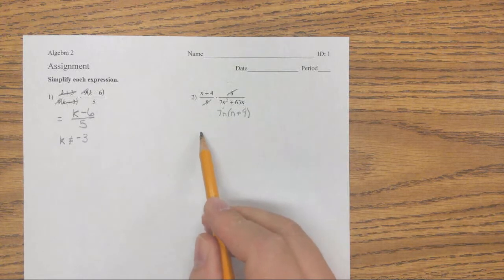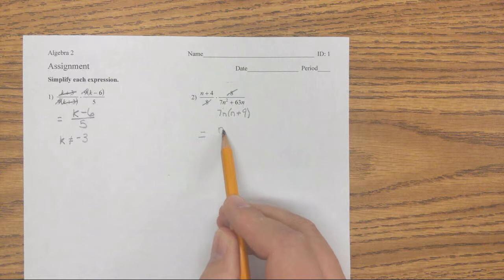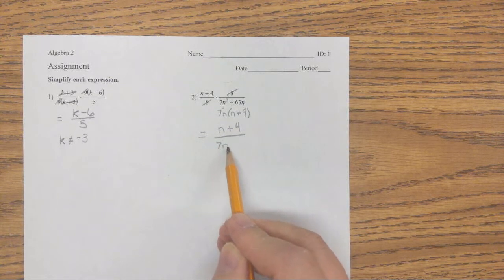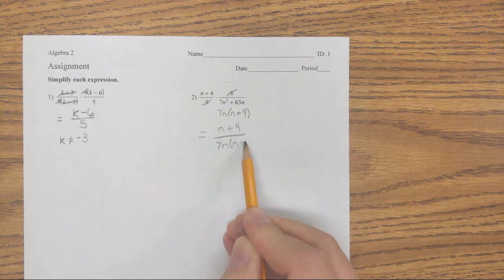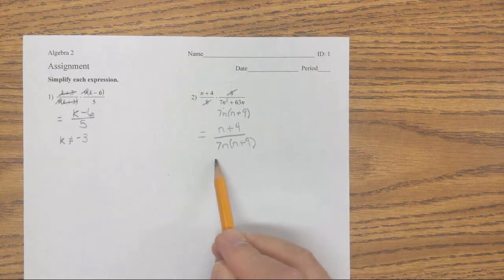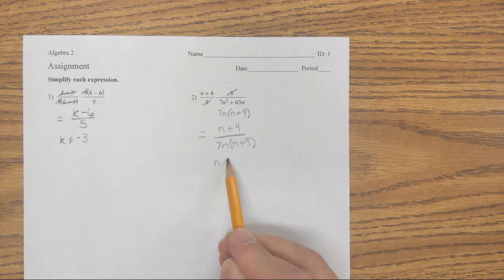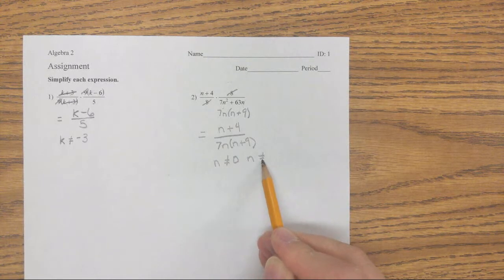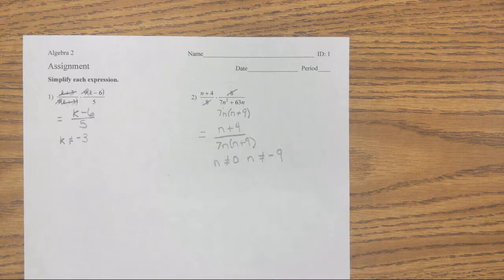So now my final answer is going to be n plus 4 over 7n times n plus 9, and my excluded values are n can't be 0, and n can't be negative 9.